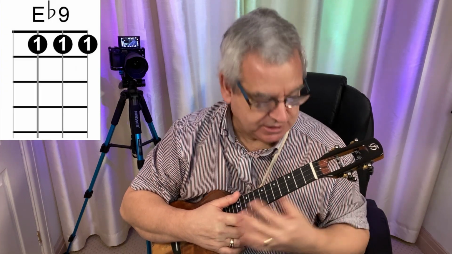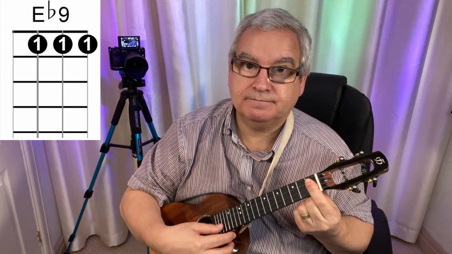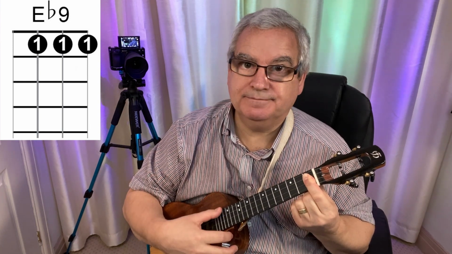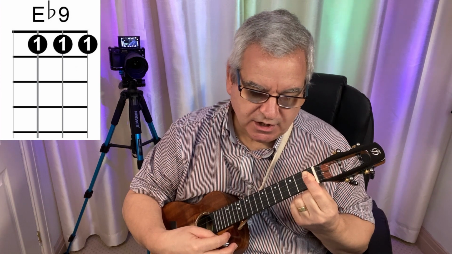Okay, so the first one I want us to have a look at is this one. So if you put a bar on the first fret and just cover strings 1, 2 and 3 and play it, every string. So even though my finger isn't covering the 4th string, I want you to play it anyway. I use this chord all the time. The name of it is E flat 9, E flat 9. So where could I use that? Okay, we've got a piece called I'll See You in My Dreams.